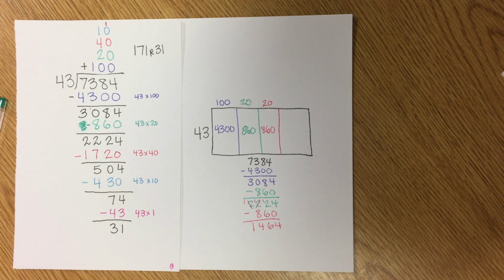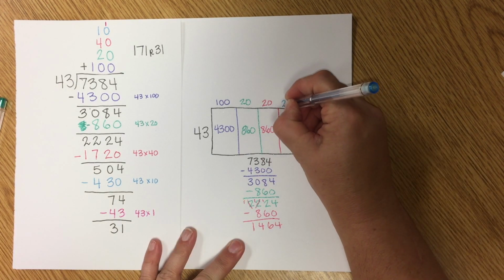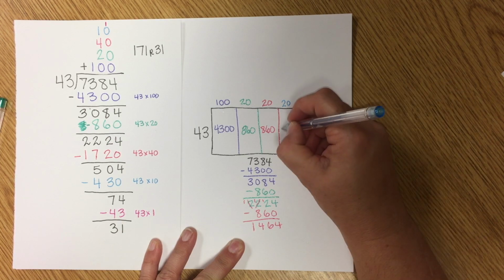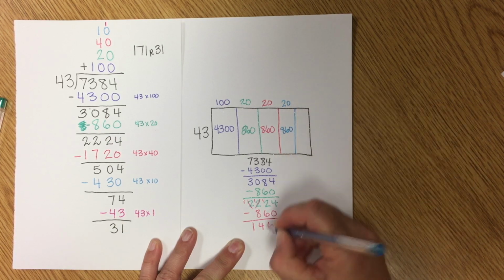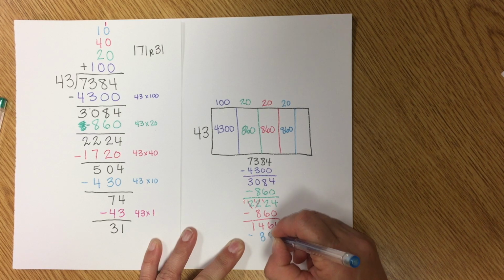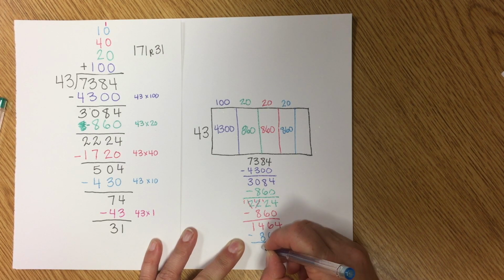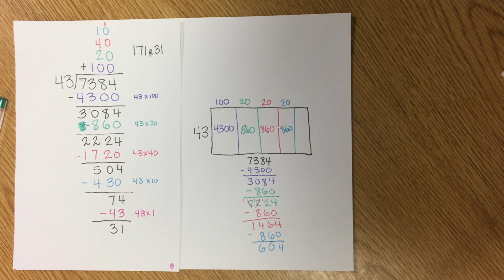And I can go ahead and do another 20, which in the end is going to make up my 40, right? 14 minus 8 is 6.